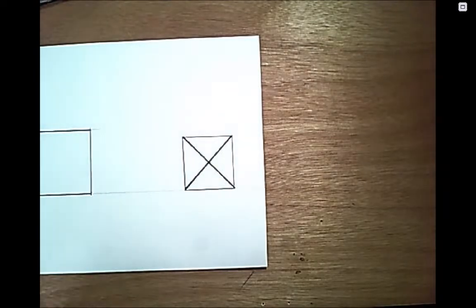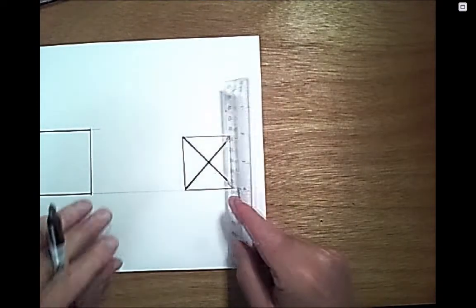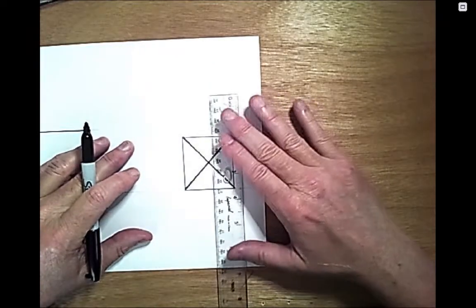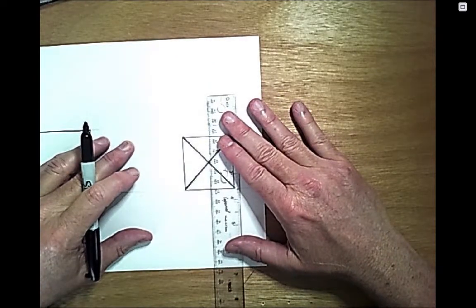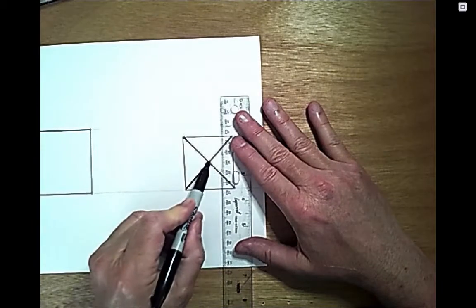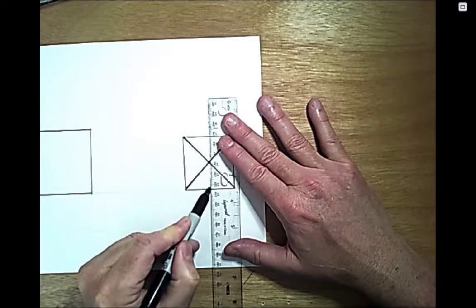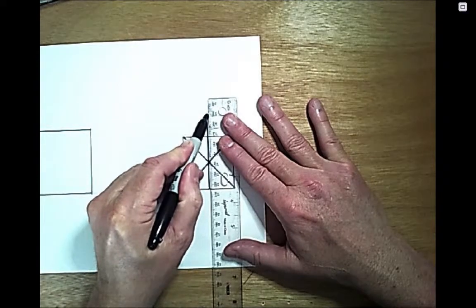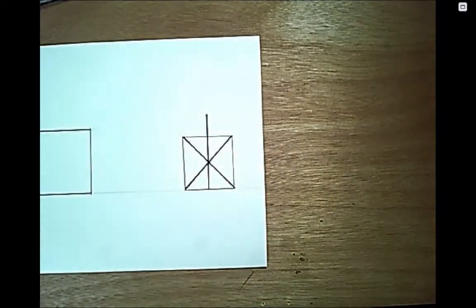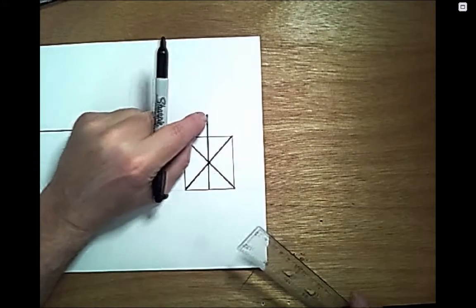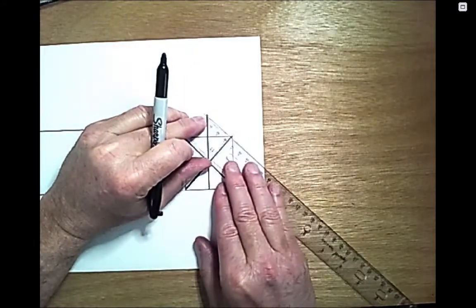So now to make a pitched roof, just like almost like a construction worker, I'm going to go up through the middle. So I'm taking my ruler and I'm lining it up through the middle. And I'm imagining or drawing a line. And then I'm just going to connect the top of this to the corners.